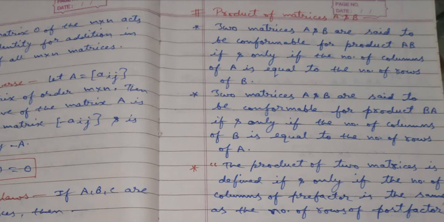We cannot always multiply two matrices. If we have to multiply any two given matrices A and B, then we have to satisfy one condition. That condition is to ensure that these matrices are conformable for the product. Are these matrices conformable for multiplication or not? If they are conformable for multiplication, then we can multiply these two matrices and go to the product AB, that is the multiplication of A and B matrices.